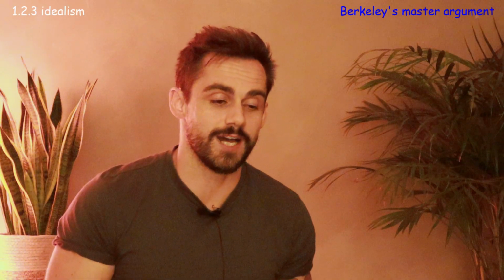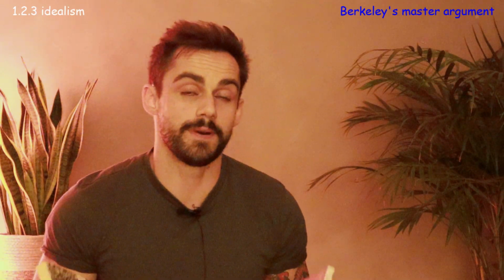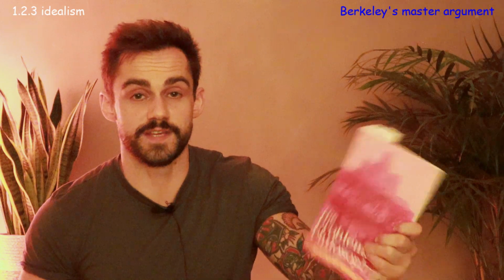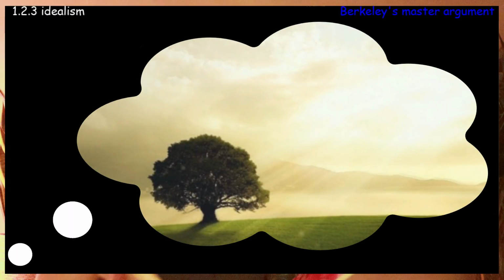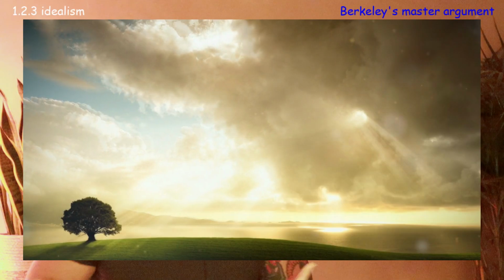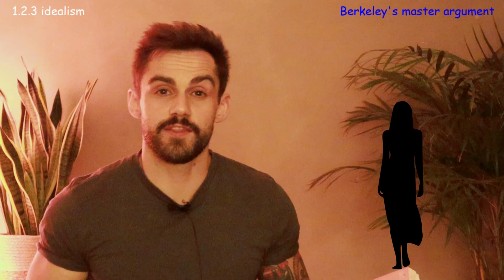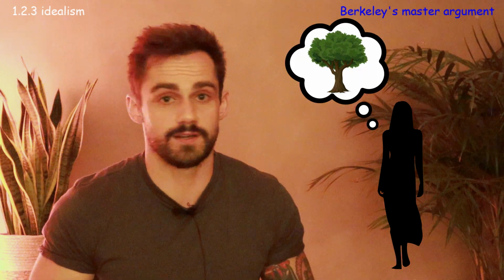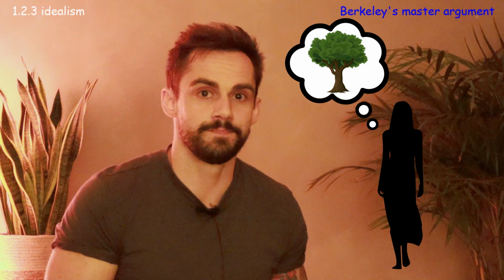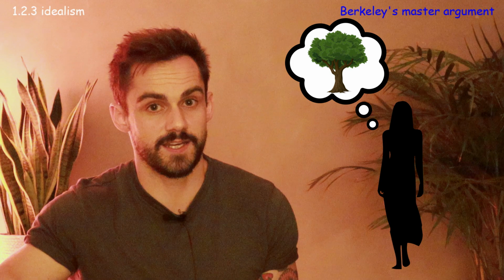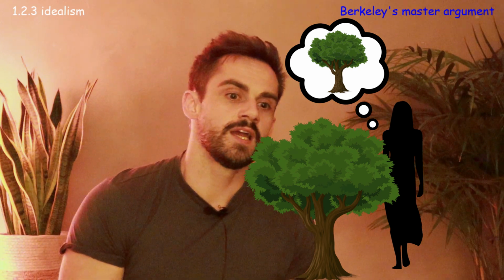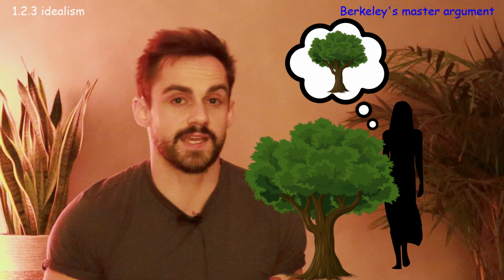Despite being called the master argument, not many philosophers are convinced by Berkeley's key argument for idealism. As Bertrand Russell points out in The Problems of Philosophy, Berkeley's master argument conflates the idea of a mind-independent object with a mind-independent object itself. To put it another way, it's obvious that a thought about a tree can't be mind-independent because thoughts are by their very nature mind-dependent. The fact that we can't conceive of a mind-independent object only shows that our thoughts are mind-dependent, not that the objects themselves must be mind-dependent. And so, perhaps the master argument is not the strongest argument against realism.